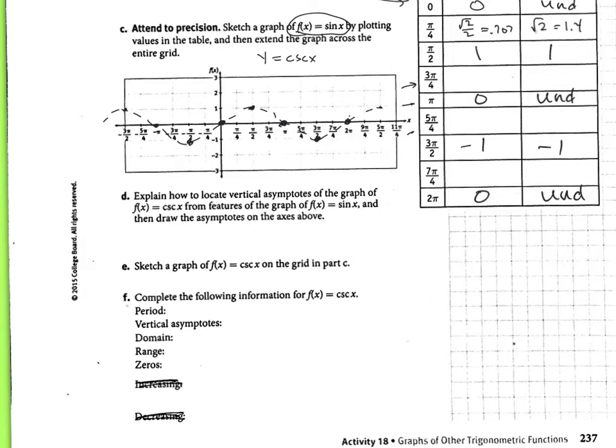The graph of the cosecant, I'll do that in blue. Let's do the reciprocals right on the graph. Any place there's a 0, it turns into undefined. Undefined will be an asymptote. So any place where it's a 0, the reciprocal turns into an asymptote. You must draw these asymptotes on the graph.